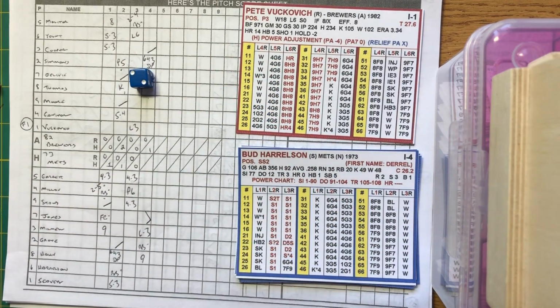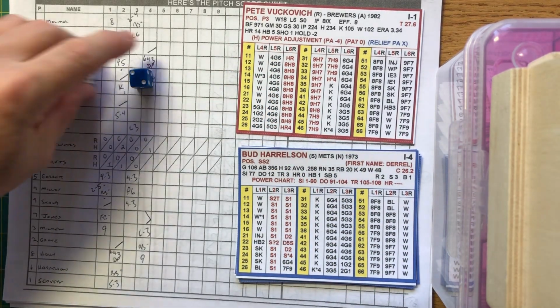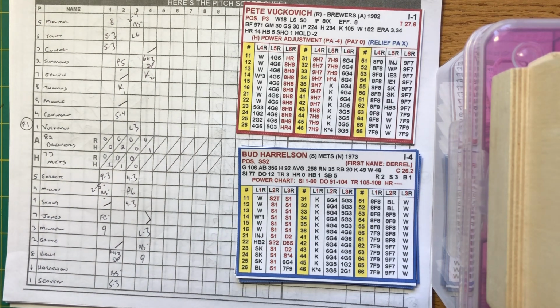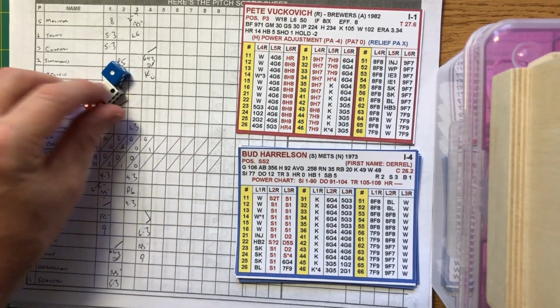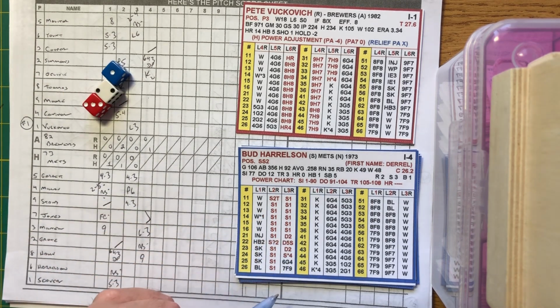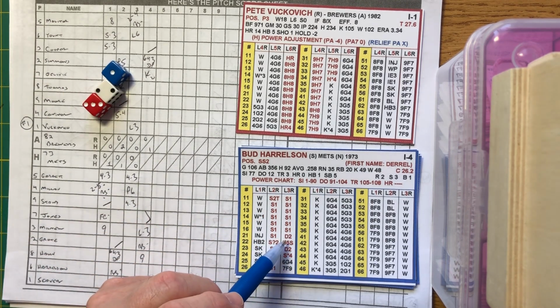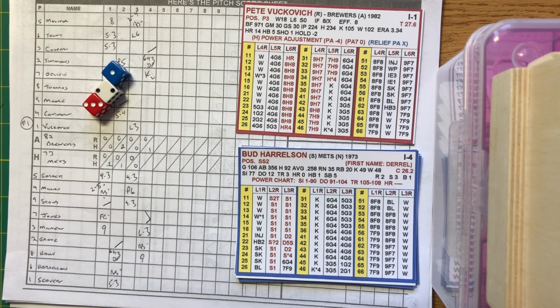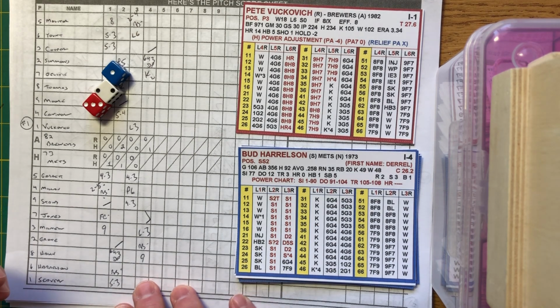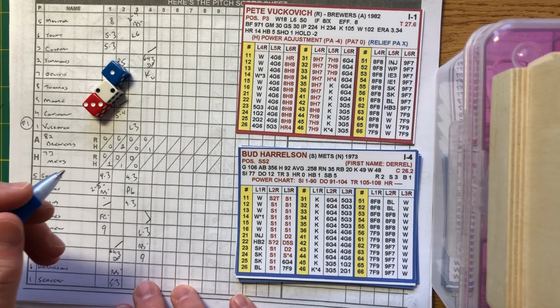Mets with another chance to get on the board, and they have stranded 6. Well, 4 so far, but if they don't score, it'll be 6 in this game. Vuckovich the stretch and the delivery. 321. And this is trouble for Vuckovich because Bud Harrelson hits it down the left field, and here comes the express.